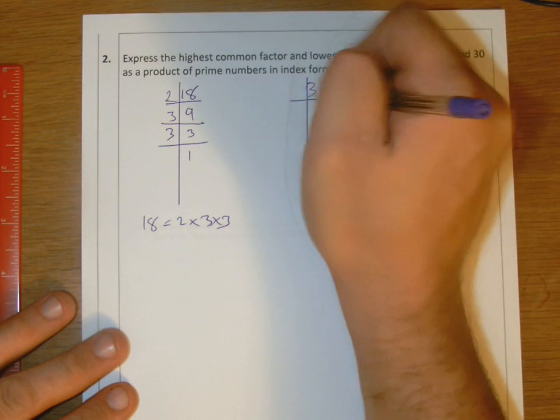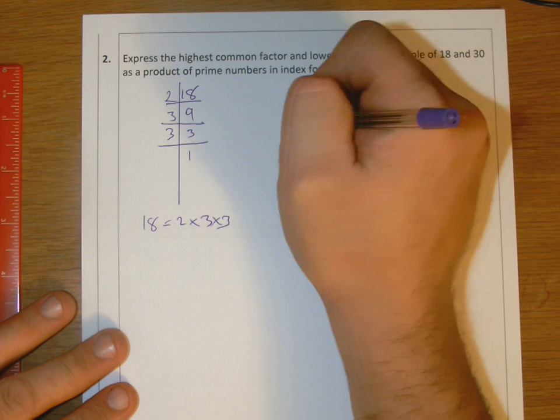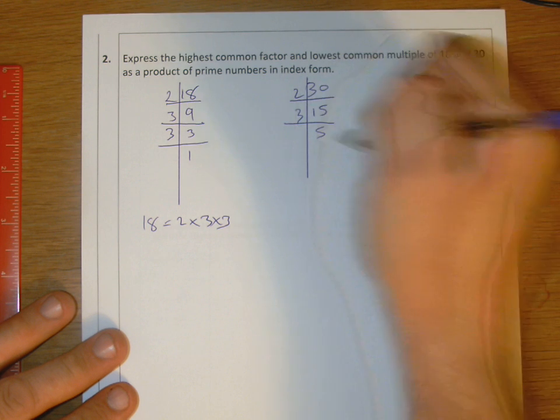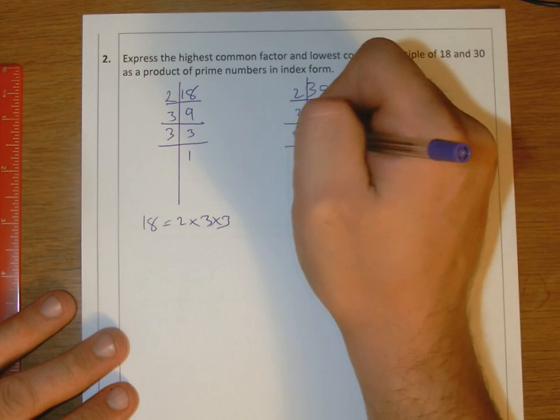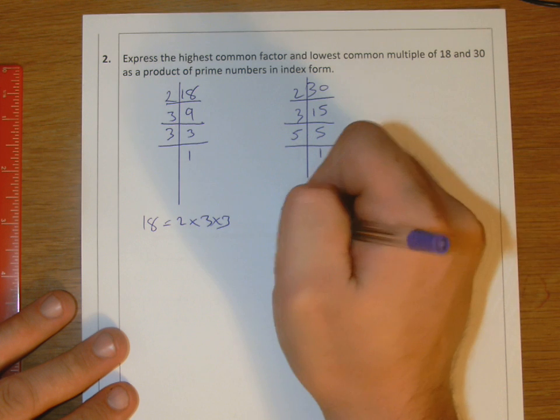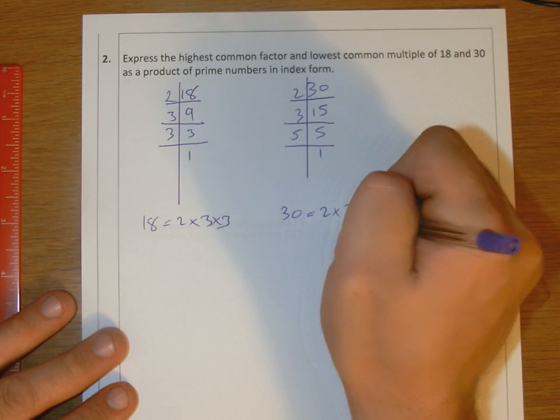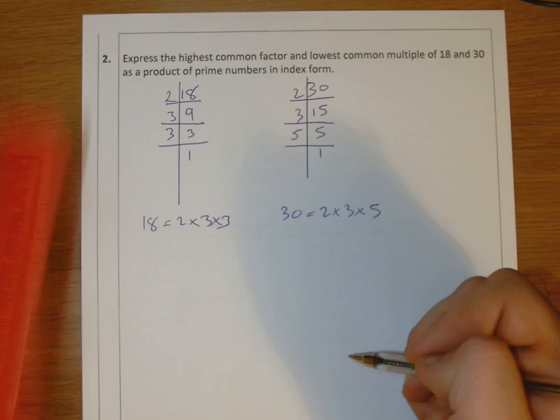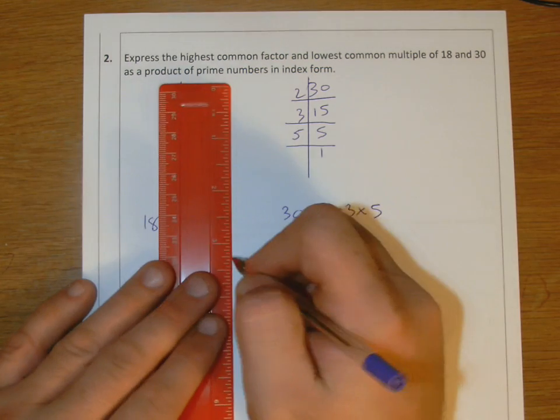2 goes into 30 15 times. 3 goes into 15 5 times. And of course 5 goes into 5 once. So 30 is 2 times 3 times 5. So again, you get your Venn diagram.